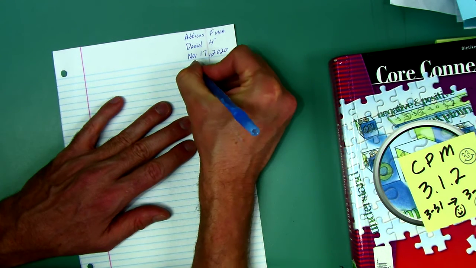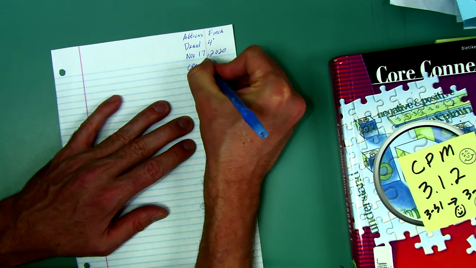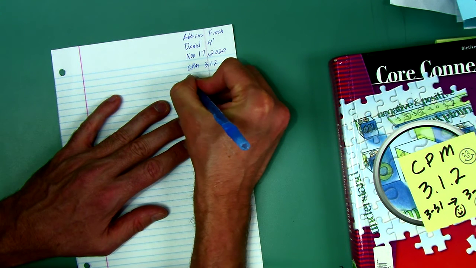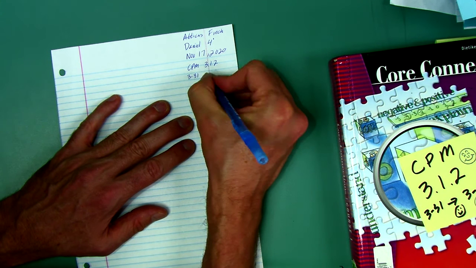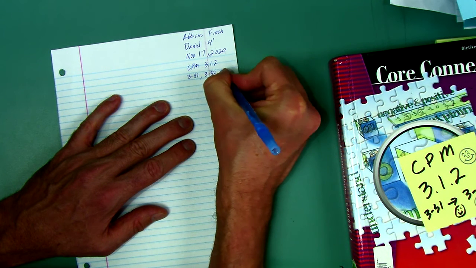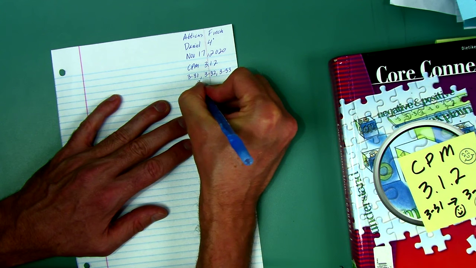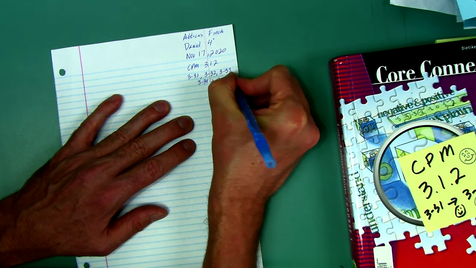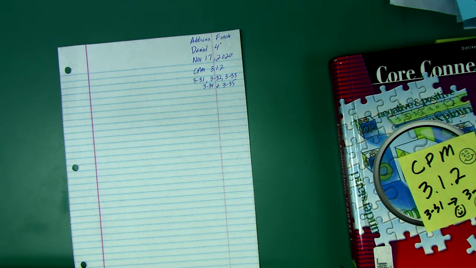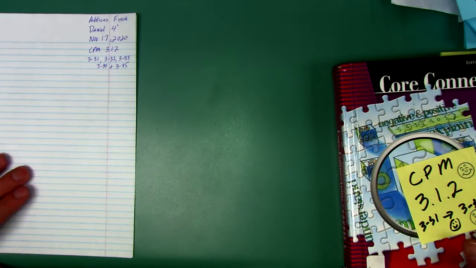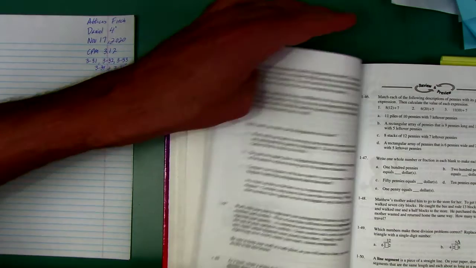And we're doing the CPM lesson 3.1.2, and the problems we're doing, I'll even write the problems on this, 3-31, and since there's not that many, I'm going to go 3-32, 3-33, 3-34, and 3-35. How long did that take? No time at all, and I already got 3 points. Cha-ching. We're rolling, right? Gotta like those easy points. All right, I already feel good about this. We got some momentum happening.